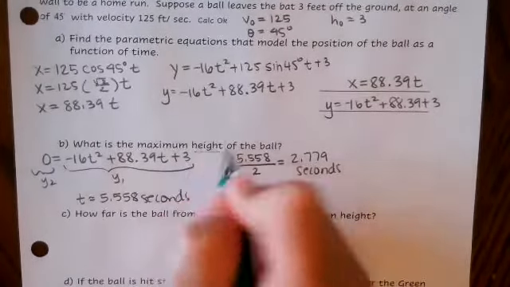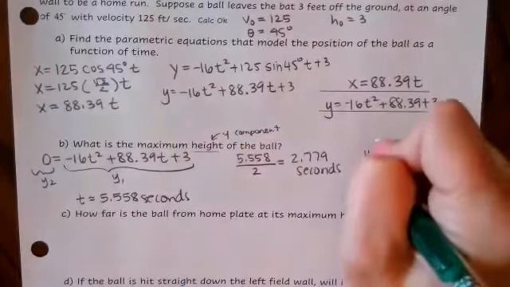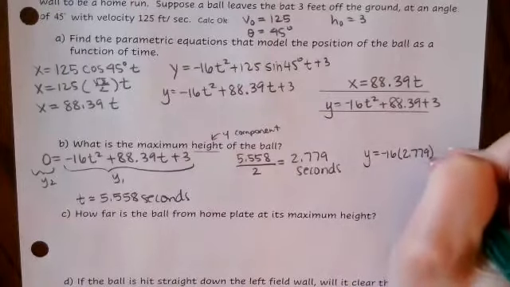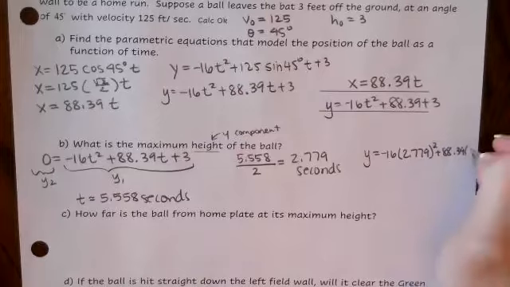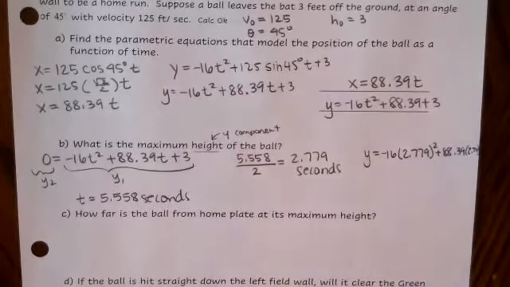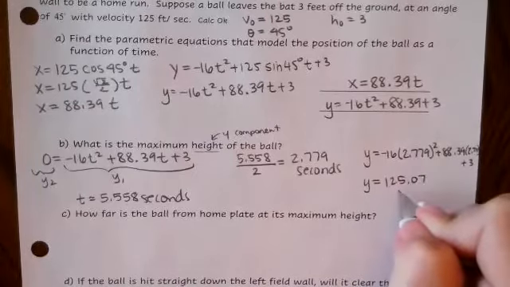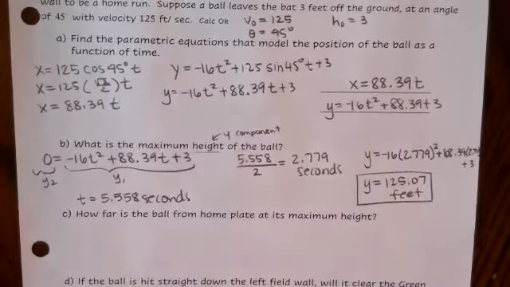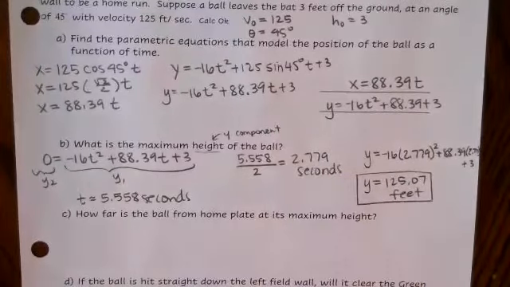Now, when we're talking about height, we're talking about the y component or the vertical one. So I'm going to plug it into that equation. So I get y equals -16 times 2.779 squared plus 88.39 times 2.779, plus 3. And so now we can put that into the calculator and we get 125.07 feet. We finally answered the question for this one. It got to a maximum height of 125.07 feet, and that occurred at 2.779 seconds.